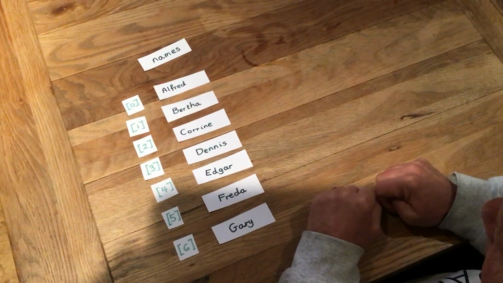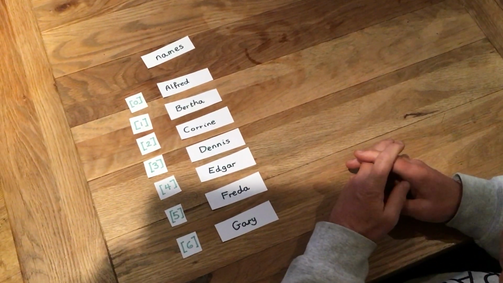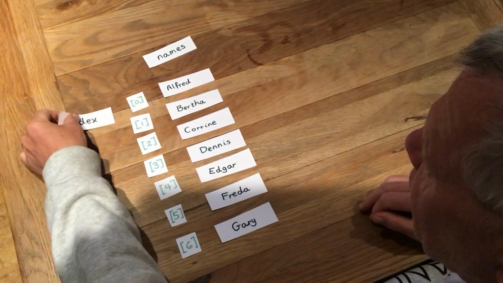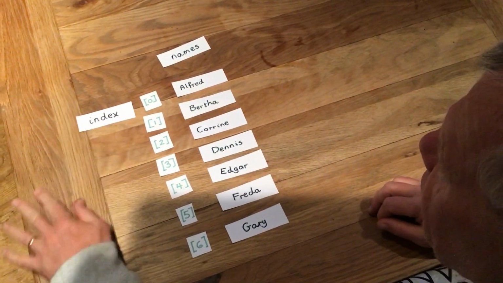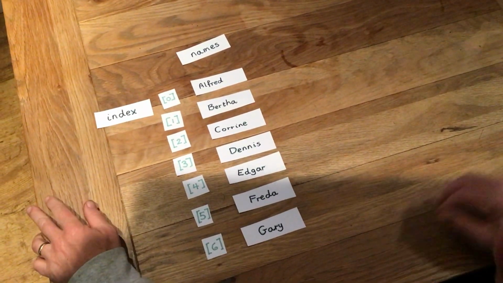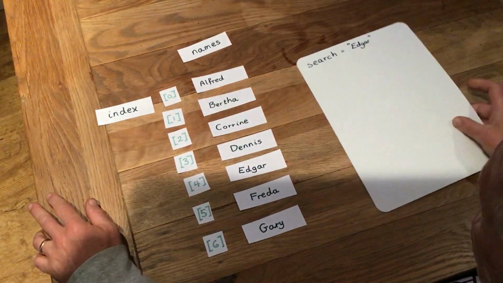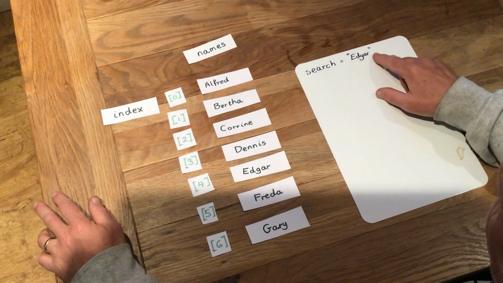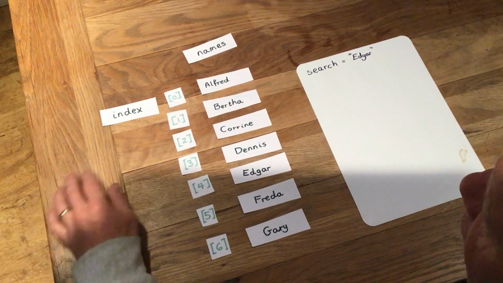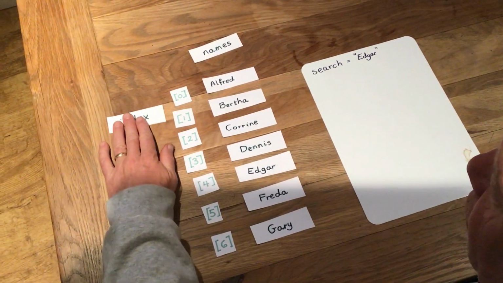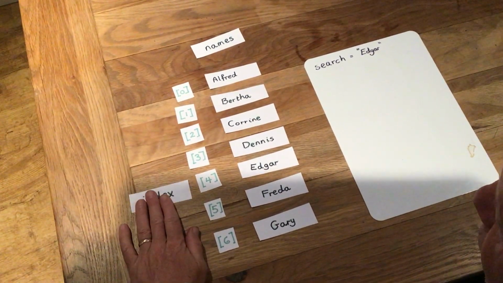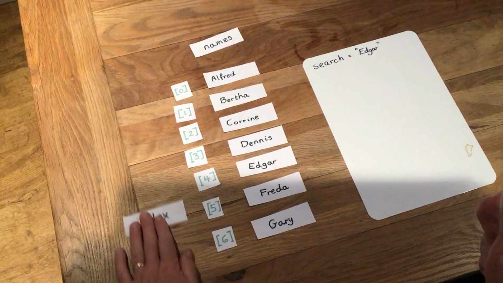You remember last time that we were looking at how we can use a variable like index to work our way through a list to search for a specific item. So let's say we were searching for Edgar. We stored Edgar in our search variable, and then we made index move from 0 to 1 to 2 to 3 to 4 to 5 and so on.